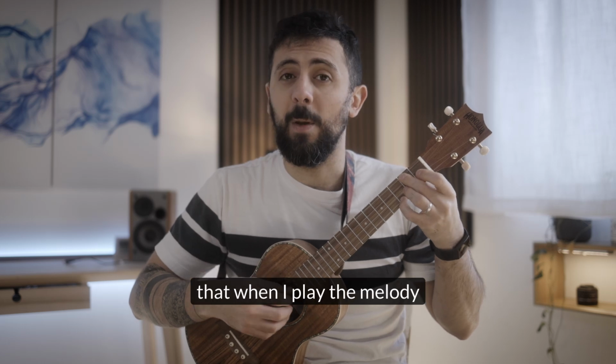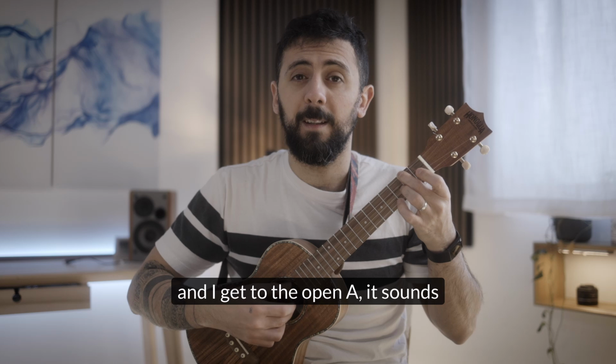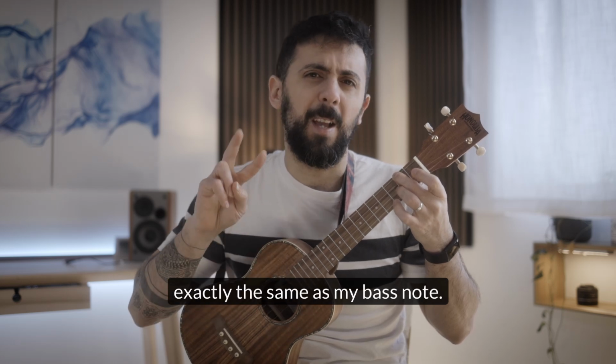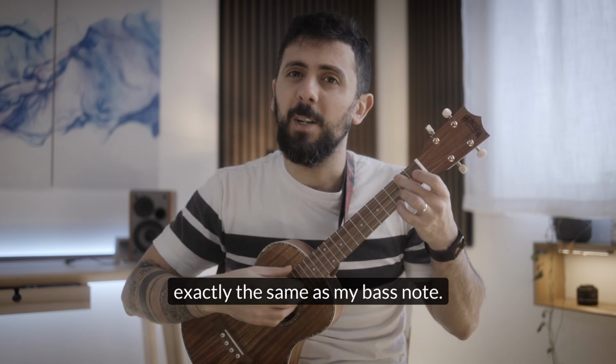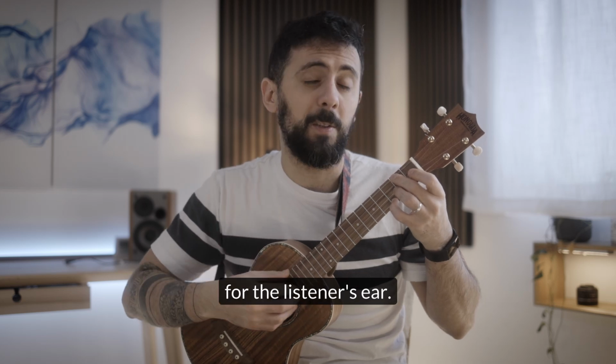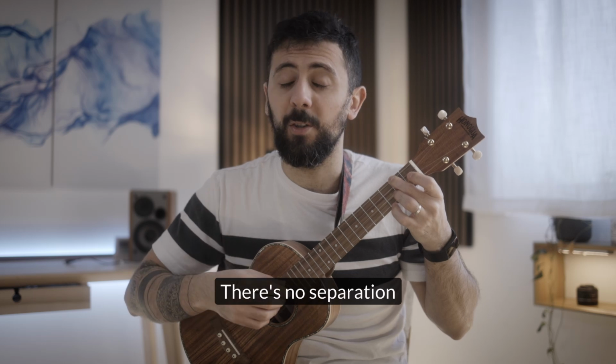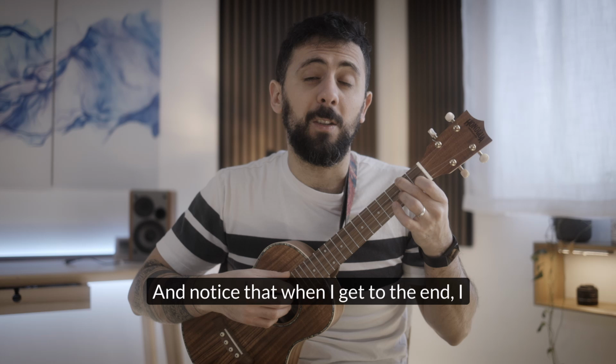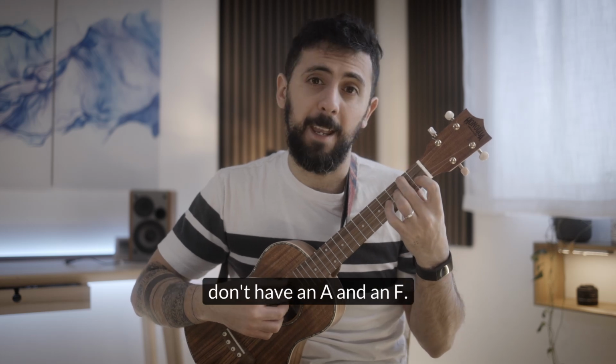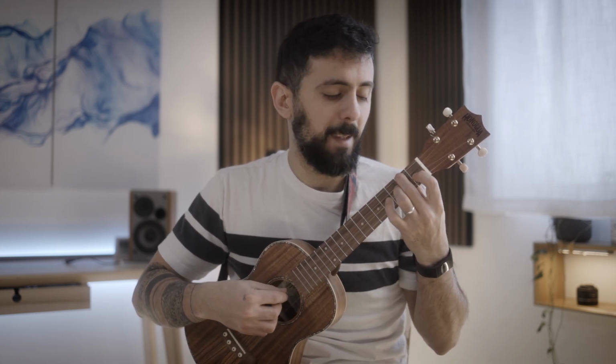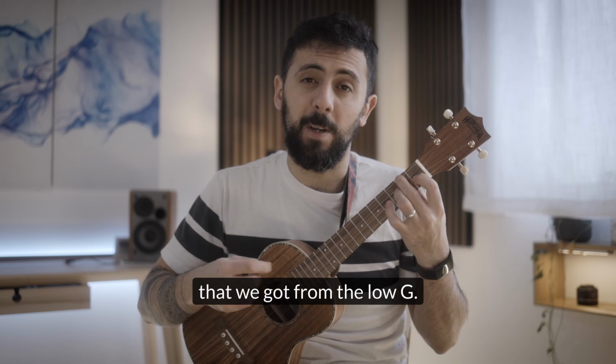Notice what happens here is that when I play the melody and I get to the open A, it sounds exactly the same as my bass note. So it creates confusion for the listener's ear. It's the same pitch. There's no separation between the registers. And notice that when I get to the end, I don't have an A and an F. I don't have that minor 6 that we got from the low G.